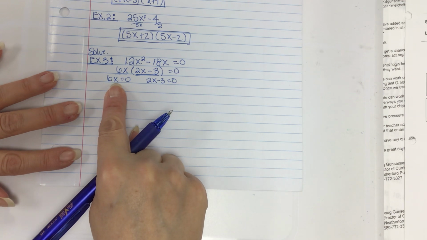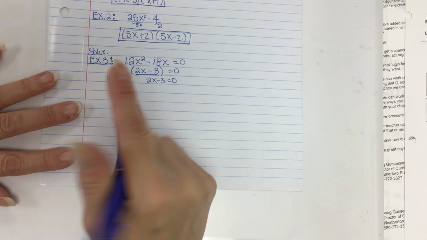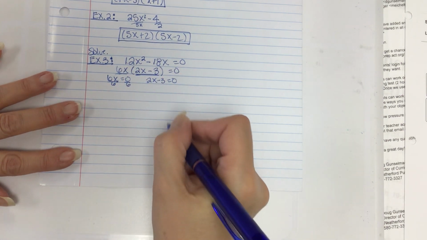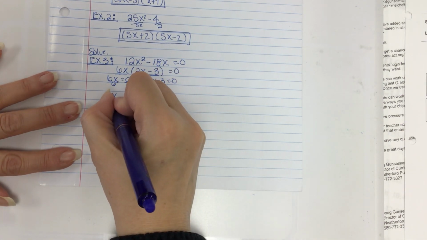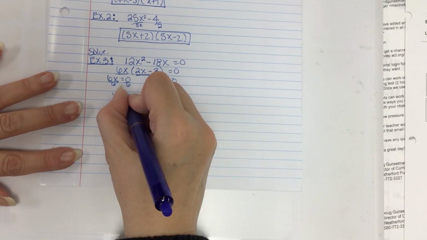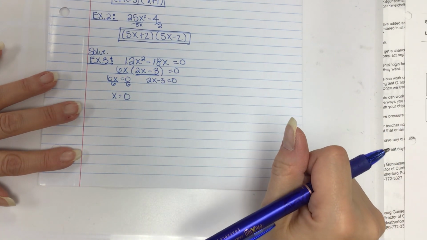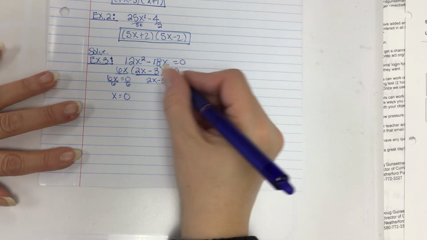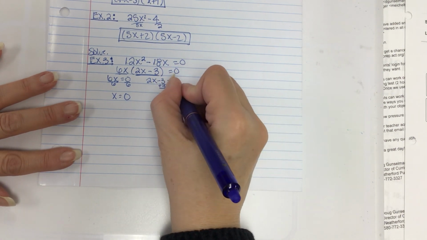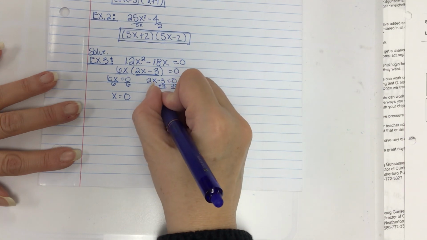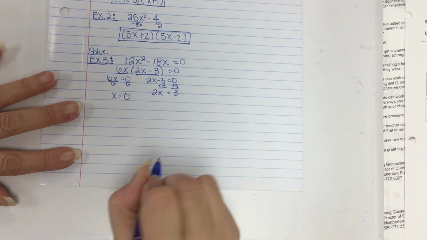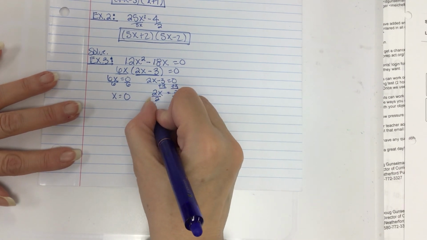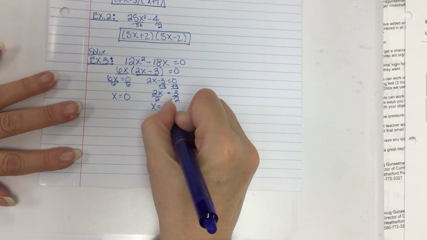So here, what would I do? I would divide by 6. 6x divided by 6 is x. 0 divided by 6 is 0. Here, 2x minus 3 equals 0. What do I do with that one? Add 3. I get 2x equals 3. Then what would I do? And I would get x equals 3 over 2.